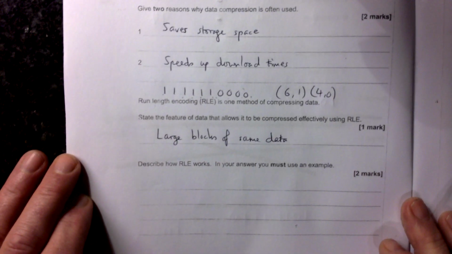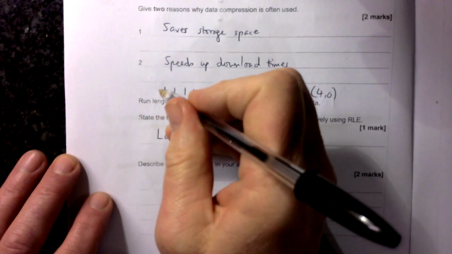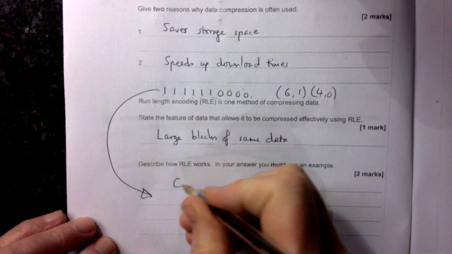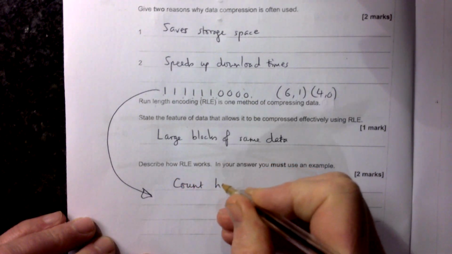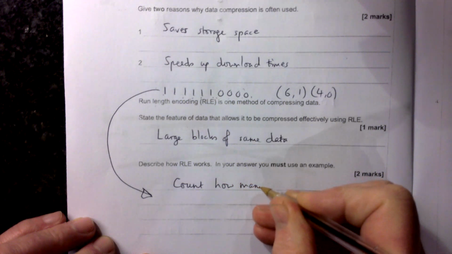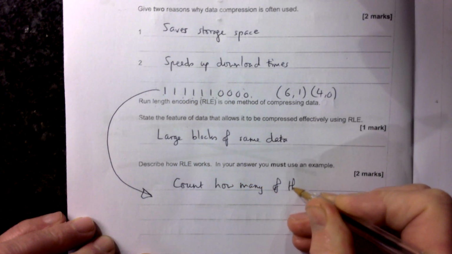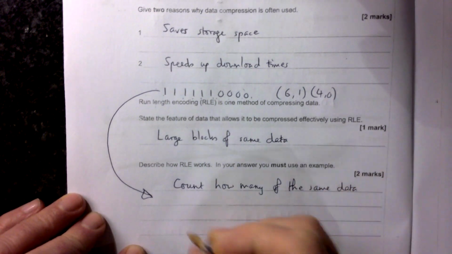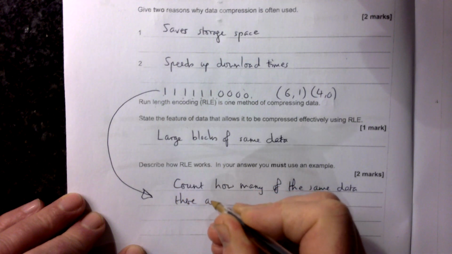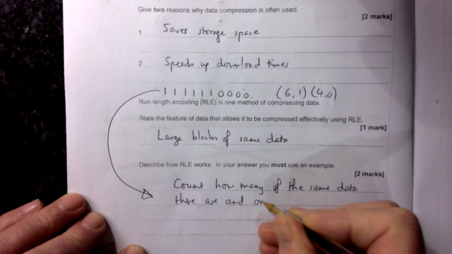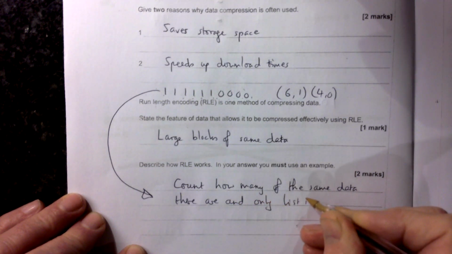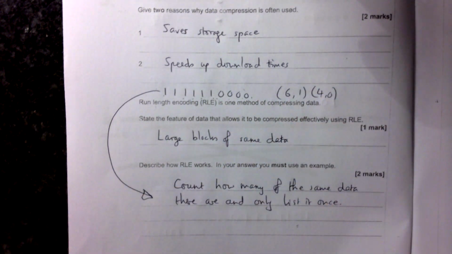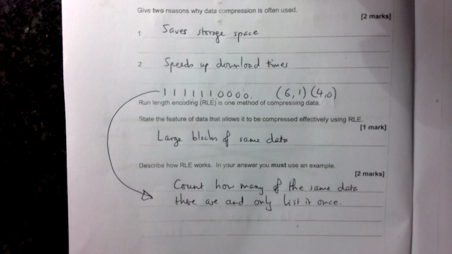Describe how RLE works. In your answer, you must use an example. Well, there you are. I've used an example already, so I'm not going to write it again. And you count how many of the same data there are, and only list it once. And then you can use this example to show that. 1 mark for the statement, 1 mark for the example, bang, done. 2 marks.